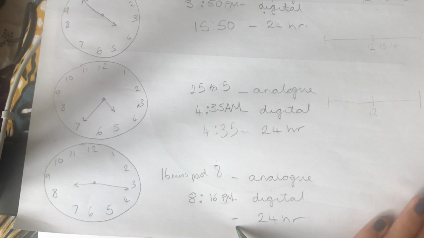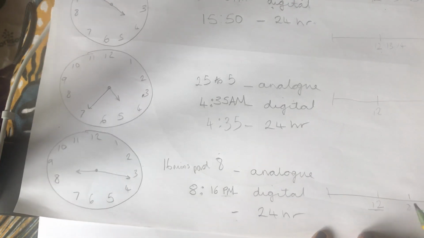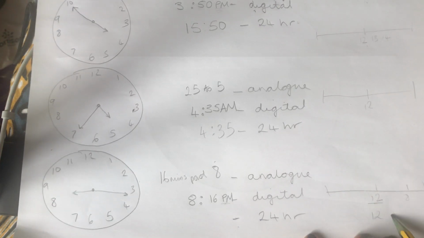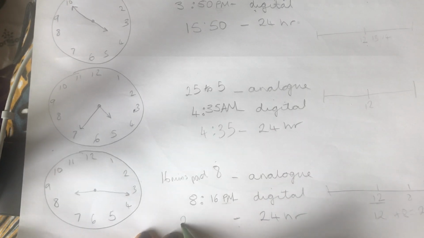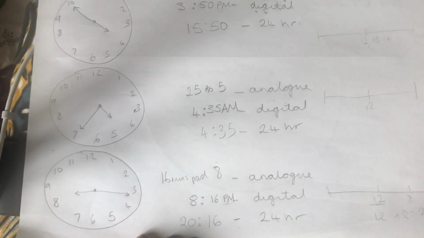Whereabouts is it going to be on our timeline? Is it before or after the 12? It's after, isn't it? So it's about here. Here's our 8 o'clock. So we need to do 12 plus 8 equals 20. So your 24-hour clock is going to be 20, and then you're going to add your minutes in, which don't change, 16. Okay.